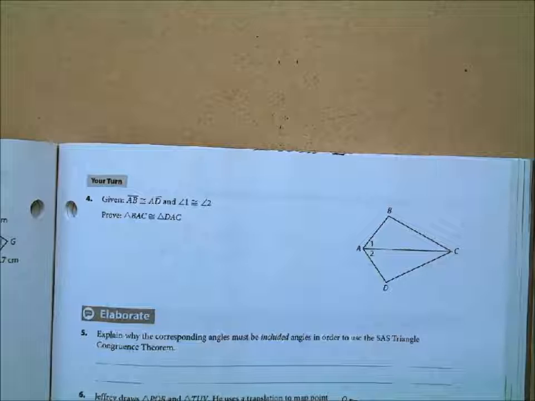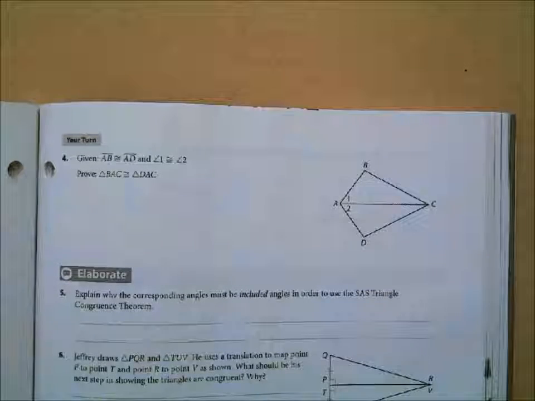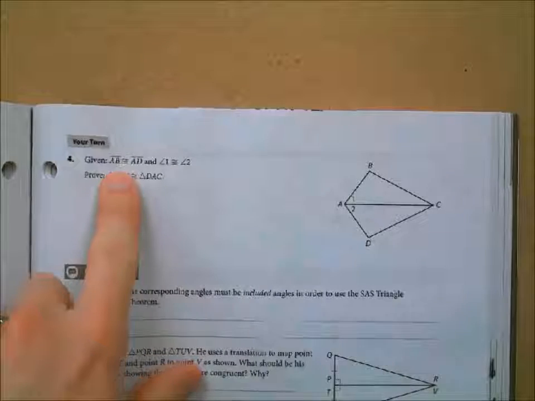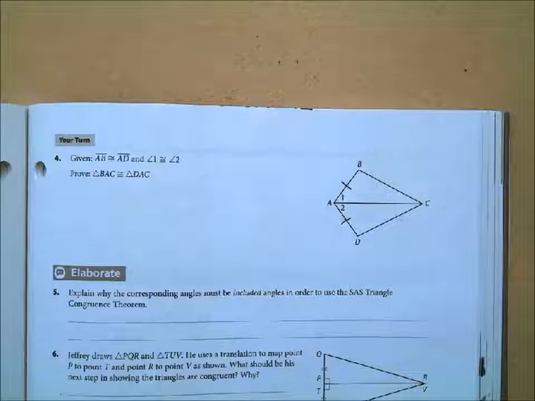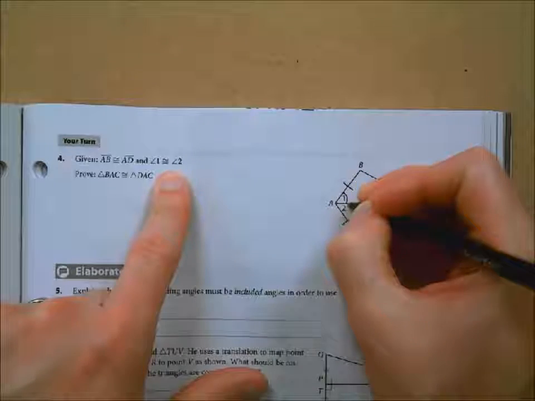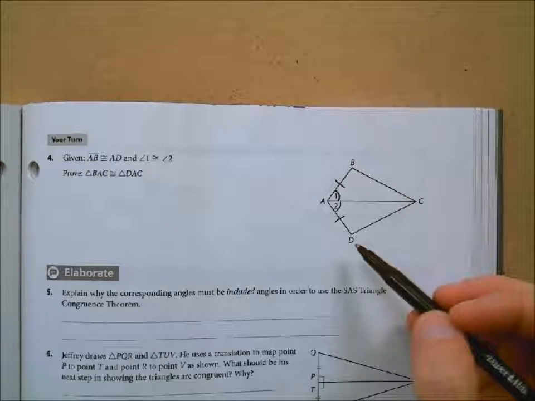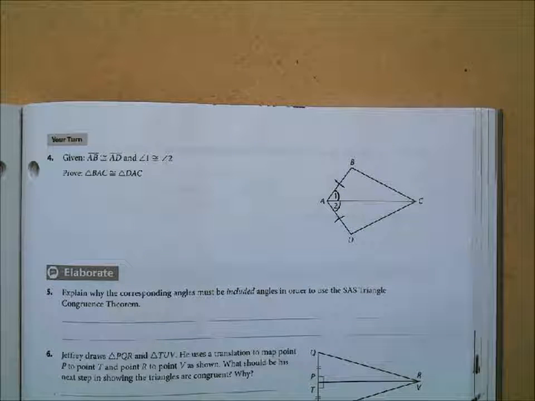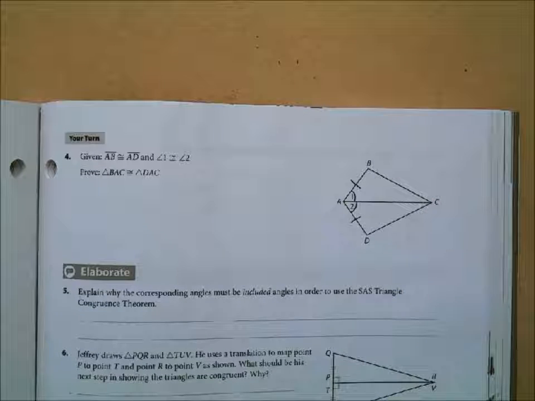So here in this proof, we've got that AB is congruent to AD. So I'm going to go ahead and mark that on my diagram. AB is congruent to AD. We got that angle 1 is congruent to angle 2. So I guess I can go ahead and mark that and that. And then we're trying to prove the triangle BAC is congruent to triangle DAC. We have two congruences. Are there any other congruences we can mark here in our diagram based off of the way it is drawn? Anything else we can say is congruent in that diagram there?